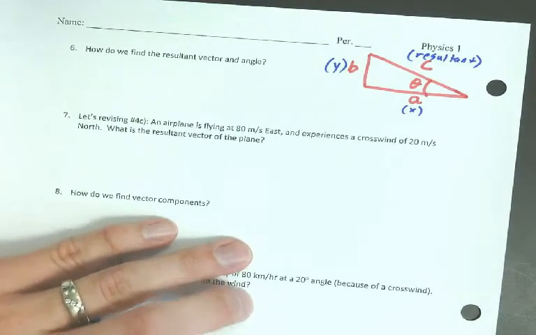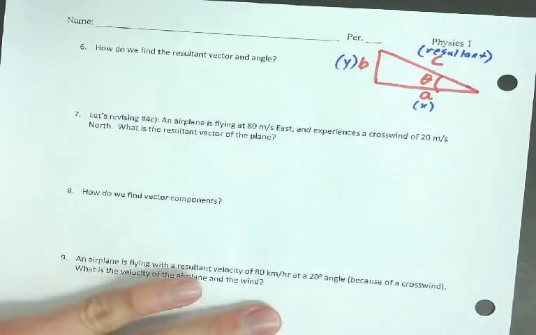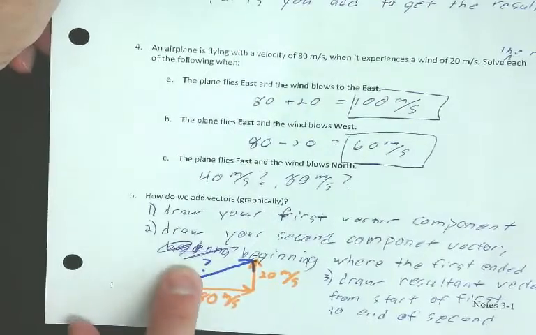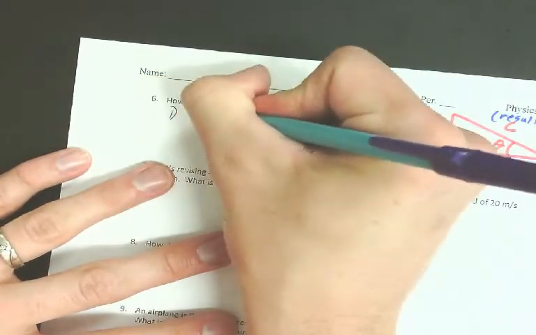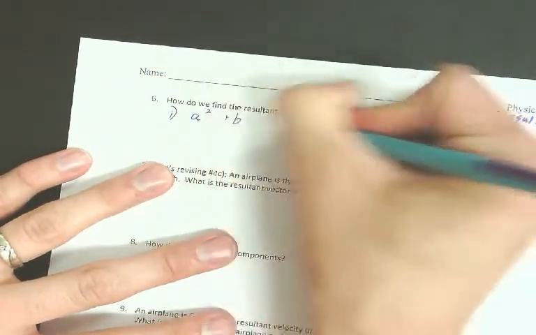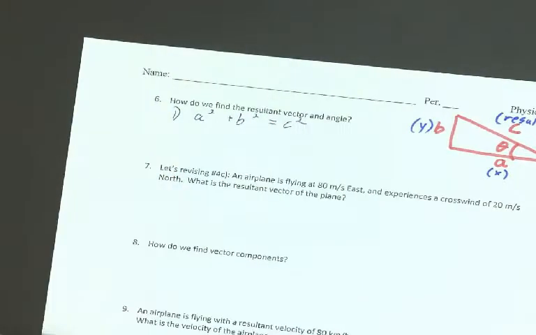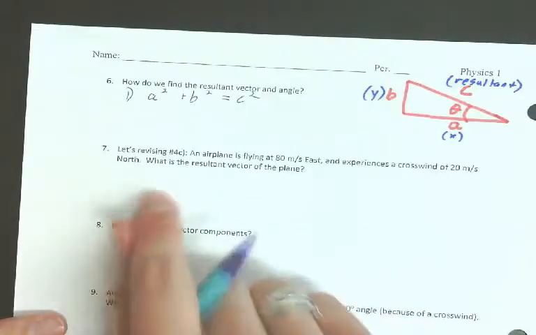Always. So, how do I go about solving this? We already showed how to solve it. You use the Pythagorean theorem. If you want to find the third side of a triangle, you use the Pythagorean theorem. So the Pythagorean theorem is a squared plus b squared equals c squared. So let's go ahead and do that for number 7.